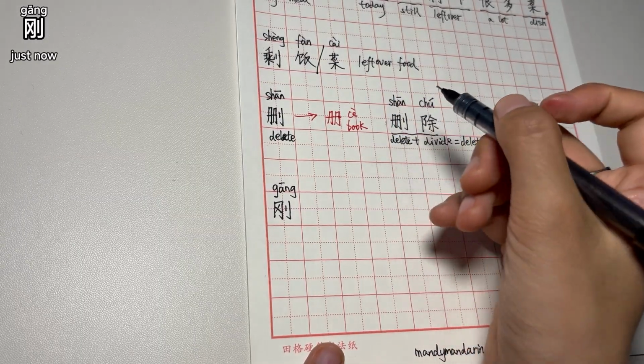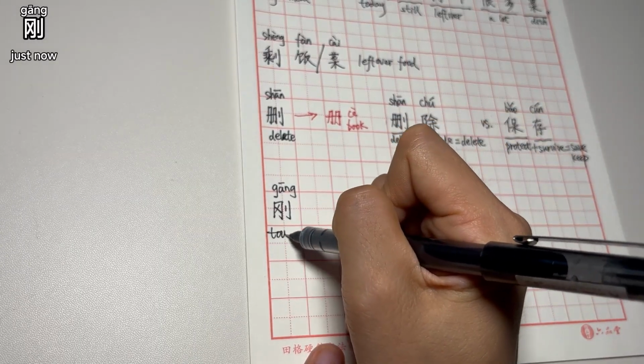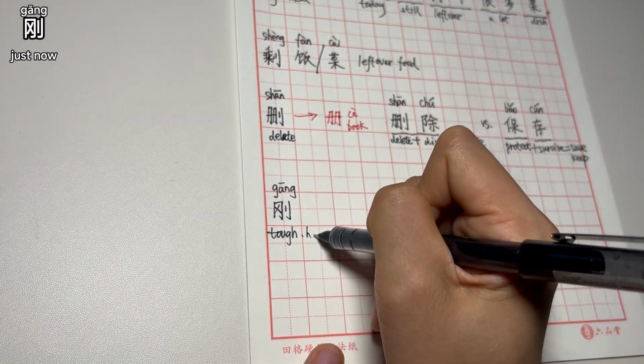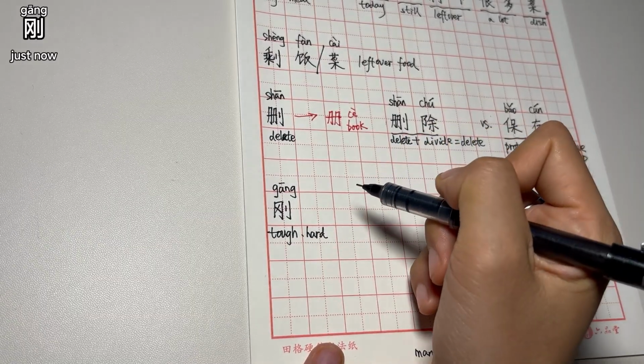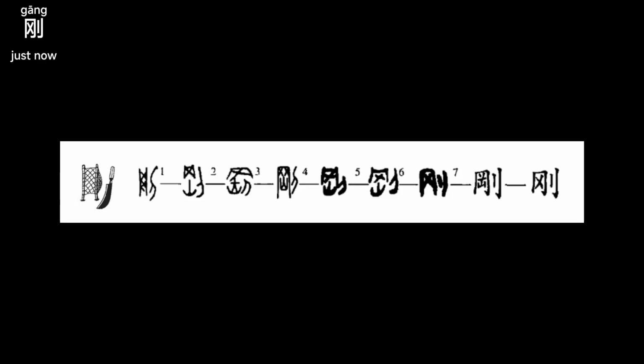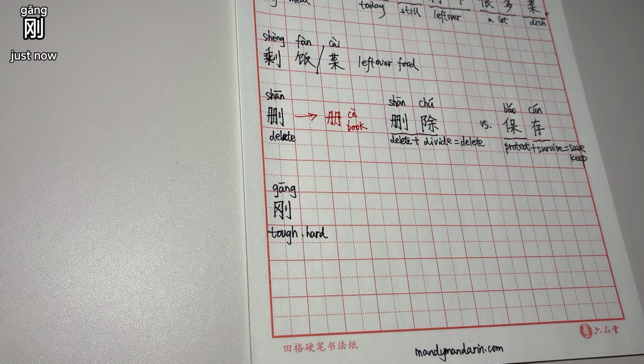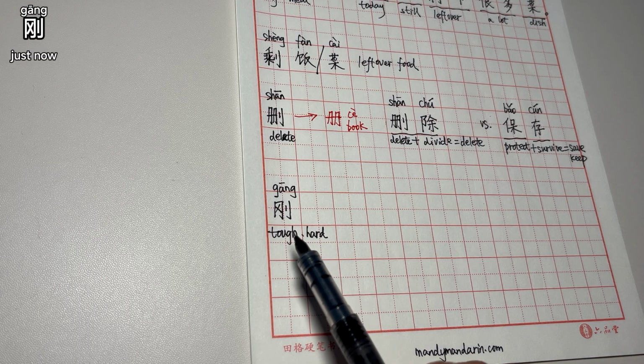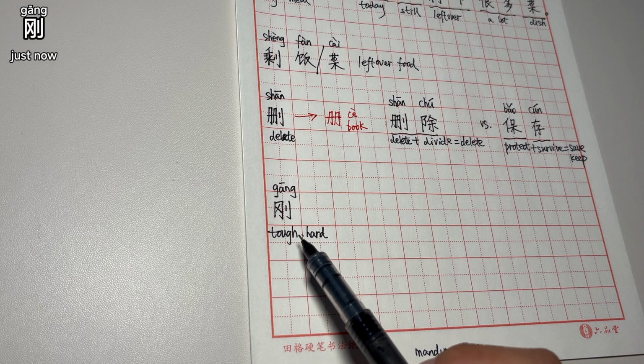刚 could mean tough, hard, not easy to break. Here is the evolution of the character 刚. So you can see here's a net and here's a knife. So it means use the knife to cut the net to show that the knife is sharp. Okay, so 刚 means tough and hard.